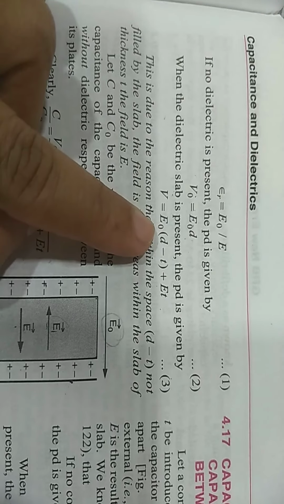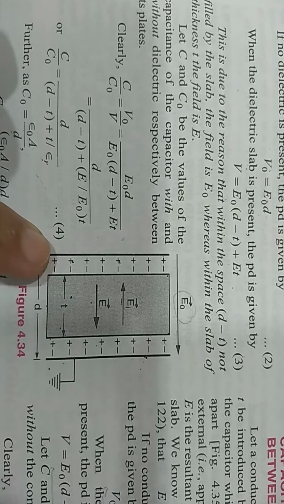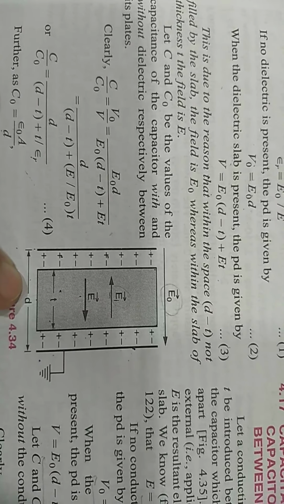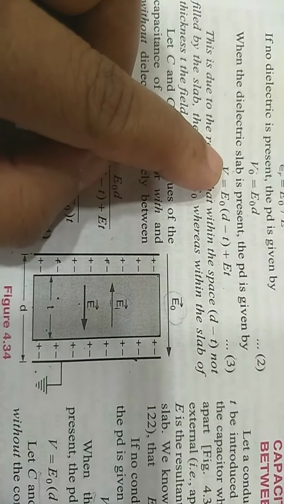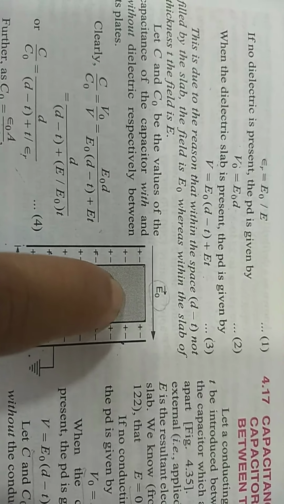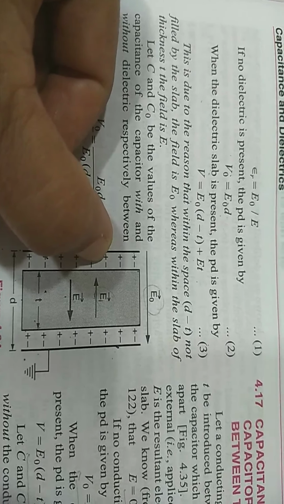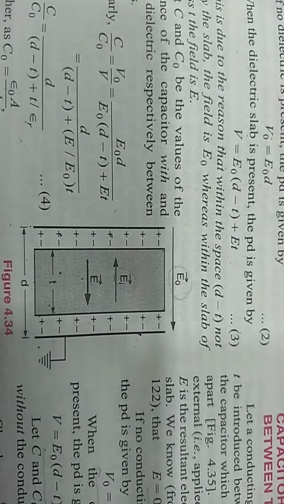Now if we are introducing a dielectric whose thickness is T, while the gap between the plates is D, the total V will be the potential due to the shaded region as well as the potential due to the unshaded region where there is no dielectric.